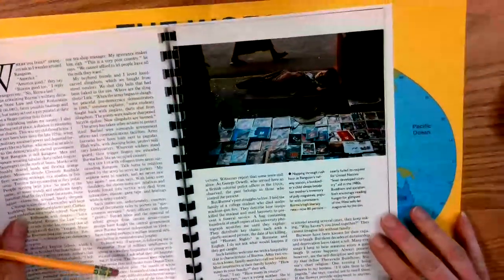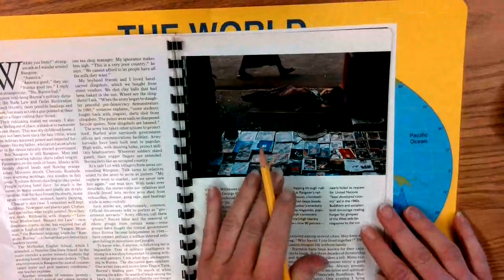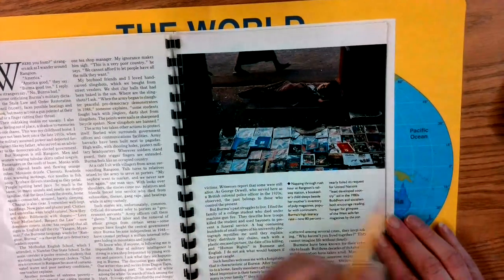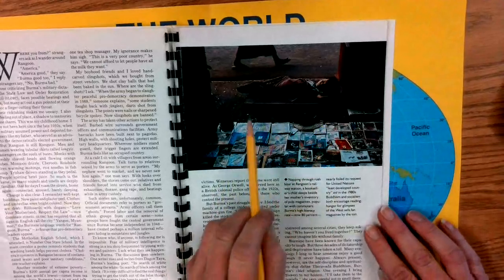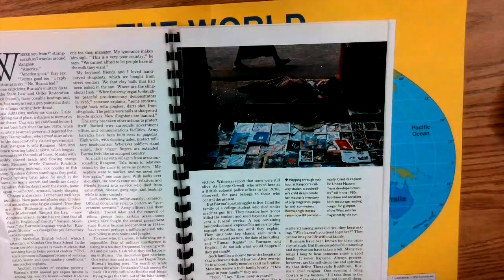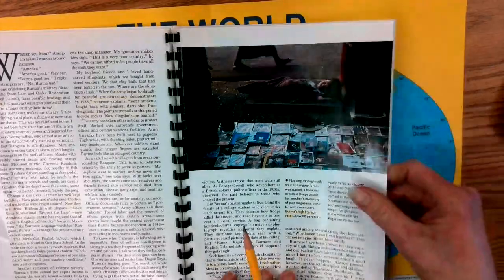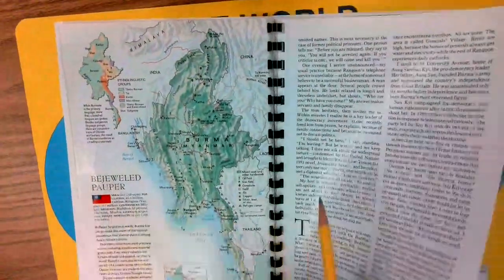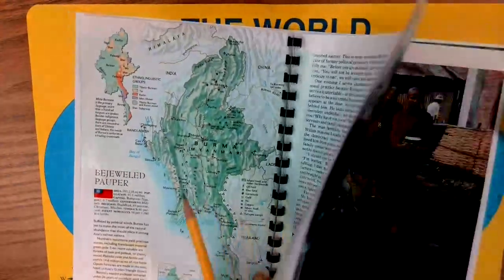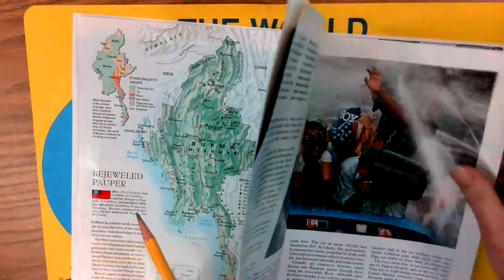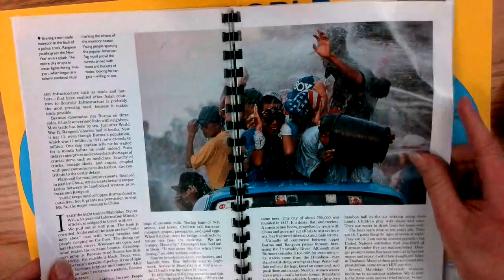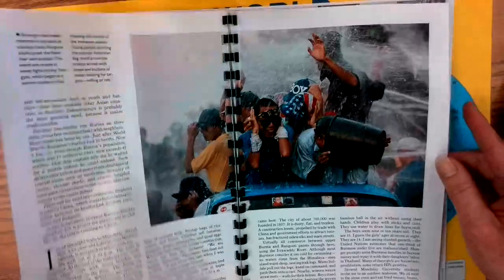Here's the page here. It's a poor country. Can you see that? There's a little boy. He's asleep. This is probably his home. He's just sleeping on the road. Here's an actual map of Burma. This just shows how rainy it can get, how wet it can get there.